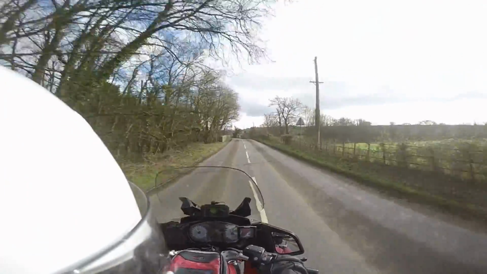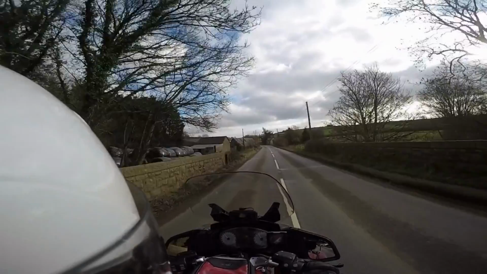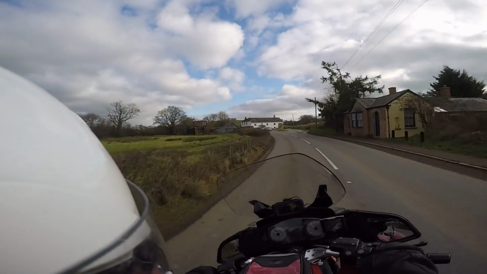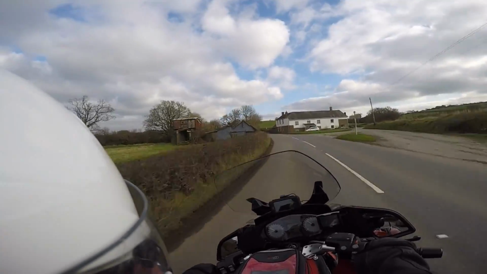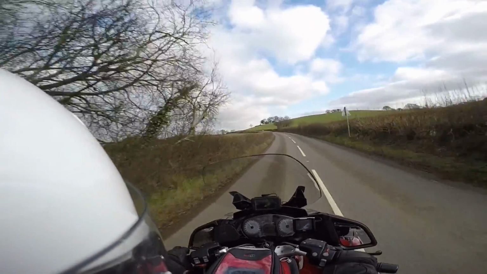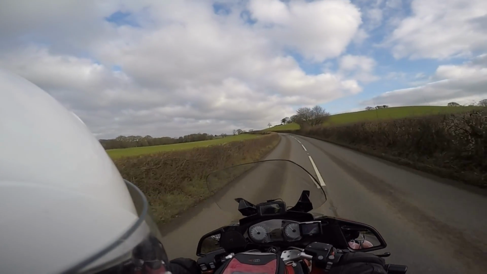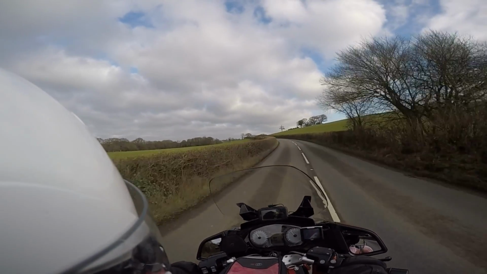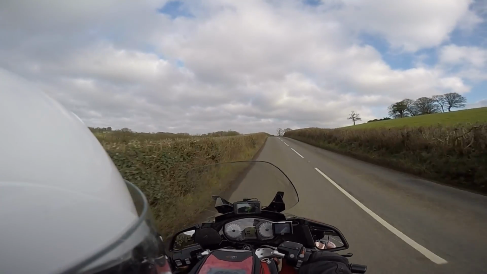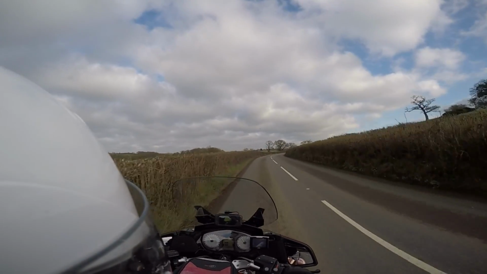Junction offside then, looking into the junction as I go through. Holding the offside then, over to the near side, information, position, speed and gear.